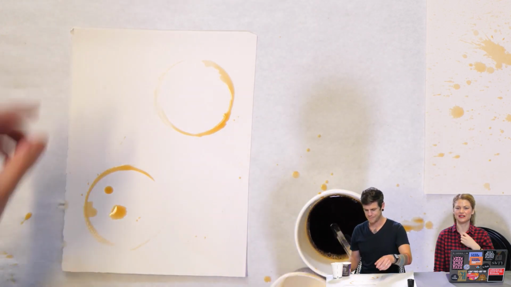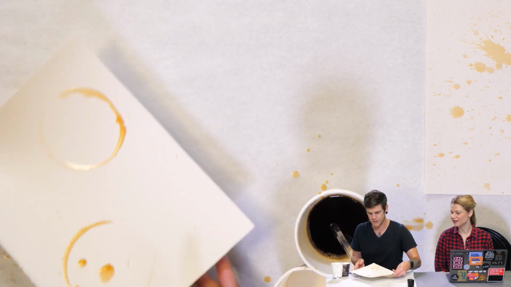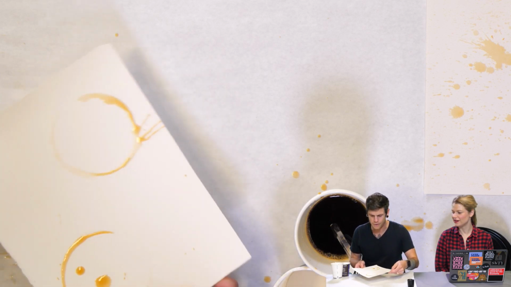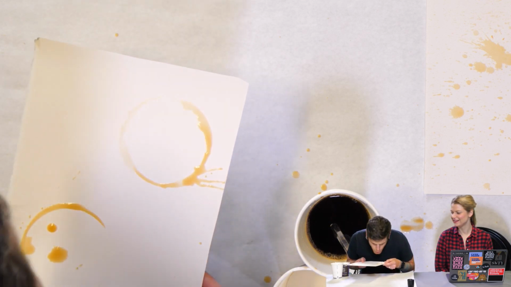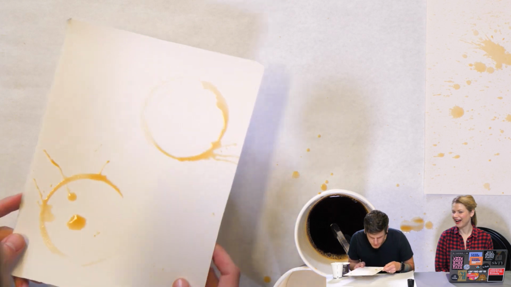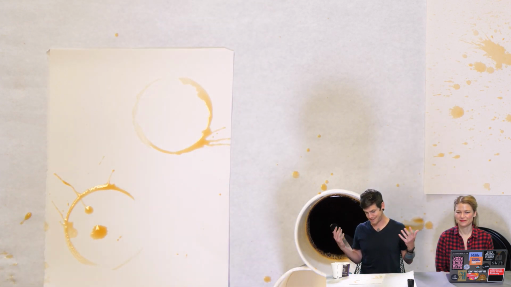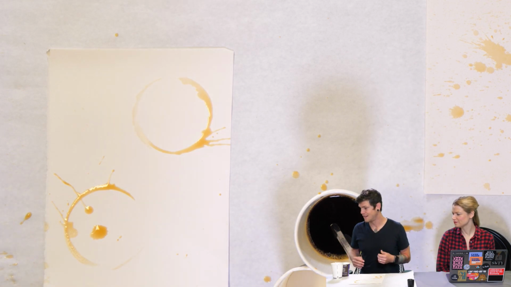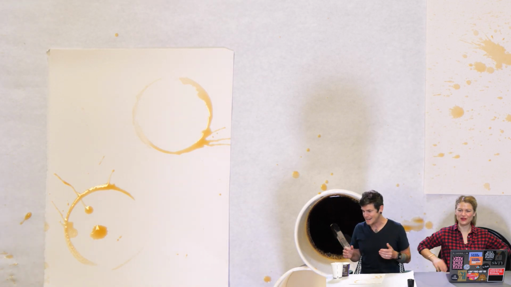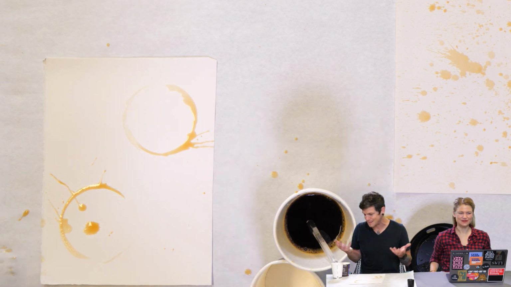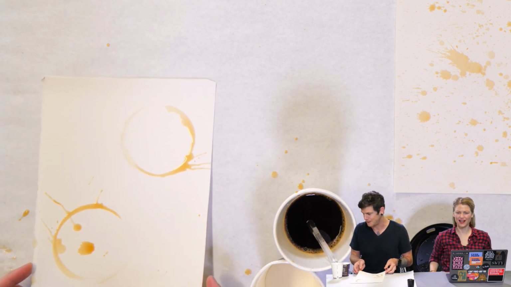Oh, that's a good one too. You can also go in there if you want and blow it out. Cool blowouts. I think that's kind of all we need. It needs to dry slightly, but we could probably get this captured here.